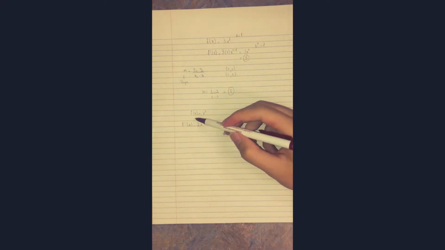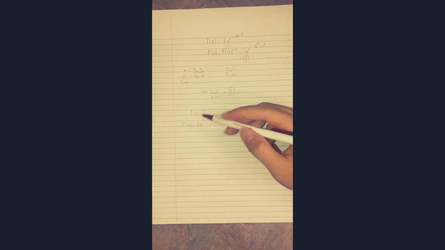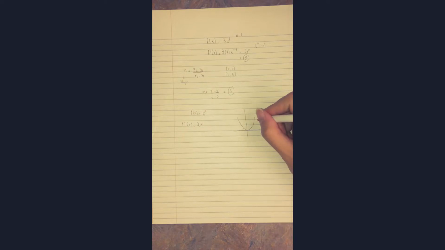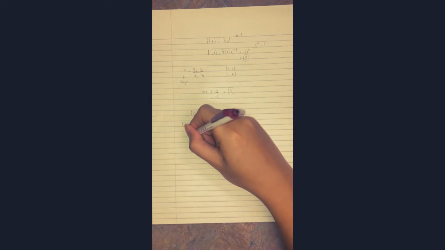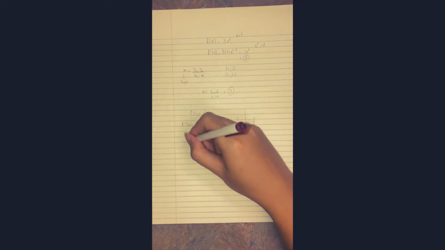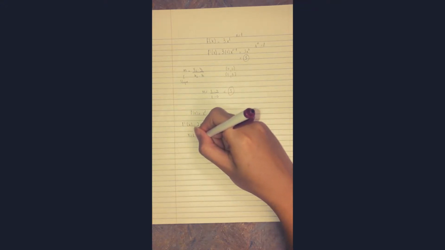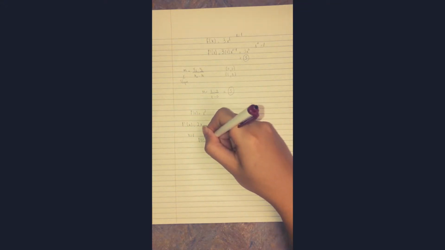And what the derivative helps you do is find a straight line that touches a certain point along the curve. So let's say x equals 1, so we plug in 1. f of 1 is just going to be 1. So the point we have is (1, 1).